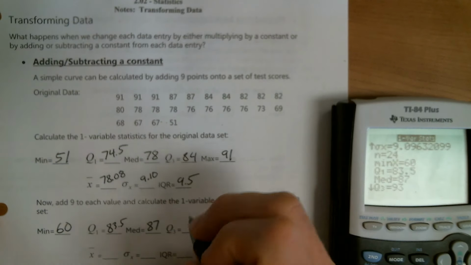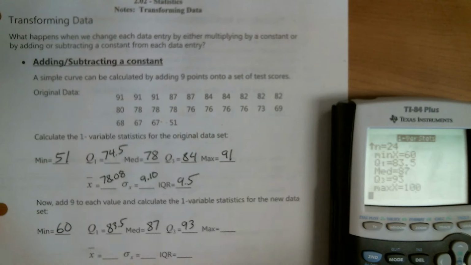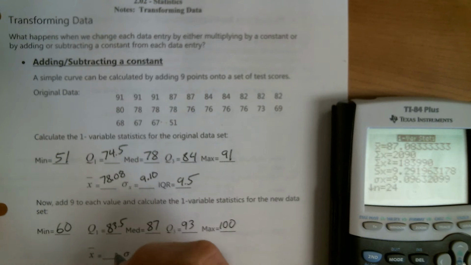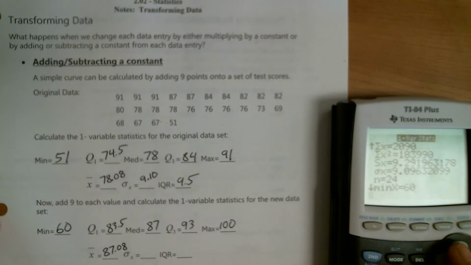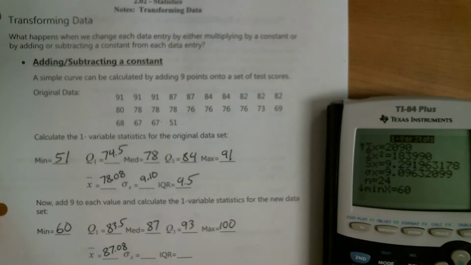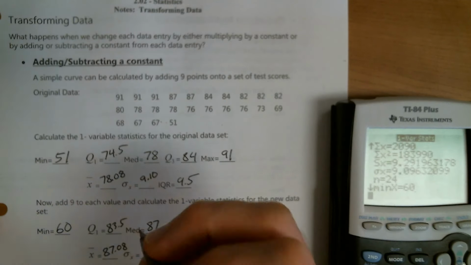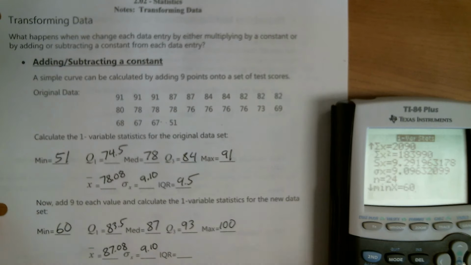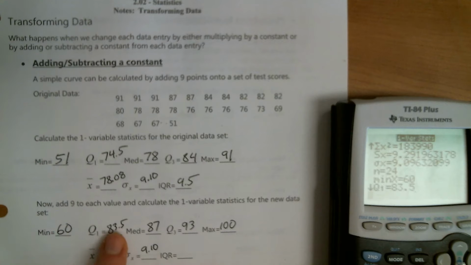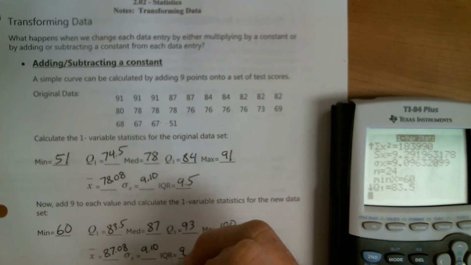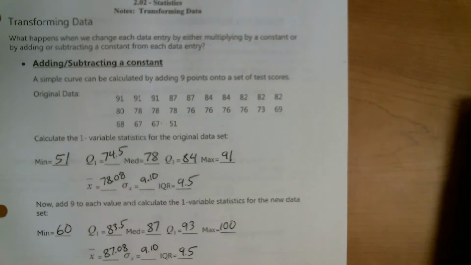Q3 is now 93. The maximum is 100. The average has gone up to 87.08. The standard deviation is still 9.096, so I'm again going to write that as 9.10. And the IQR is now 93 minus 83.5, which is still 9.5.